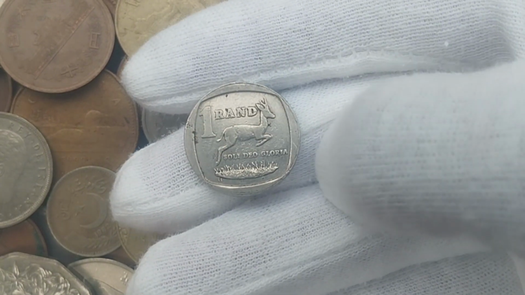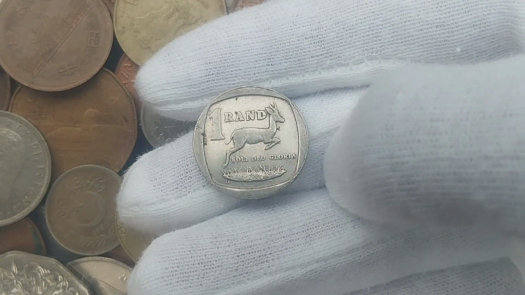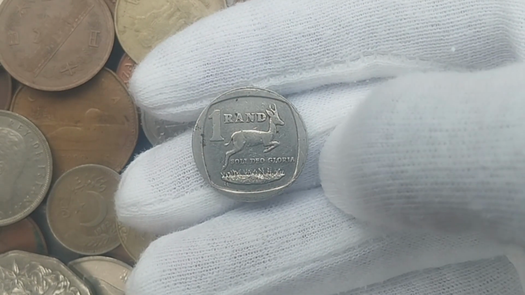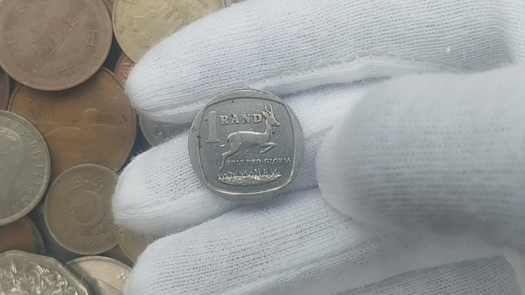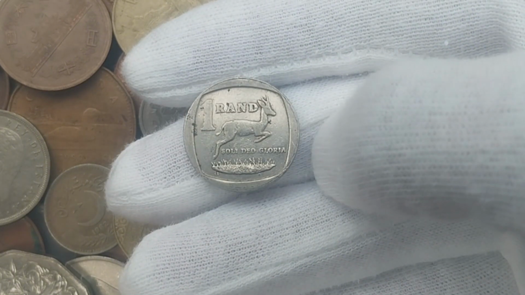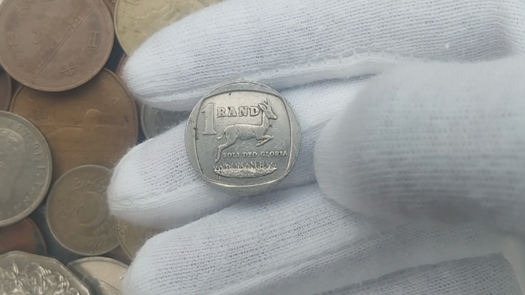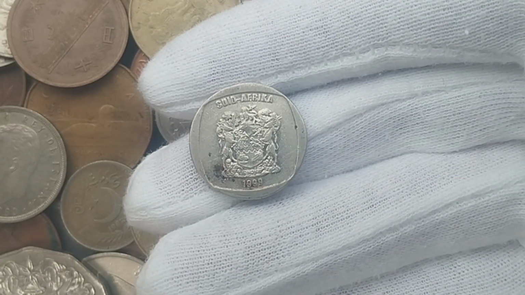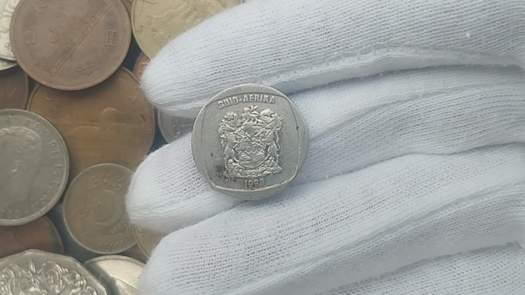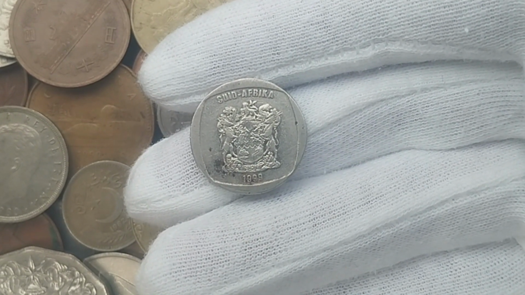Quality control was critical, as even small imperfections could lead to rejection. Although, interestingly, some flawed coins slipped through and are now prized by error coin collectors. Once minted, the coins were bagged and shipped to banks across the country, where they entered circulation, beginning their journey through countless hands over the years.